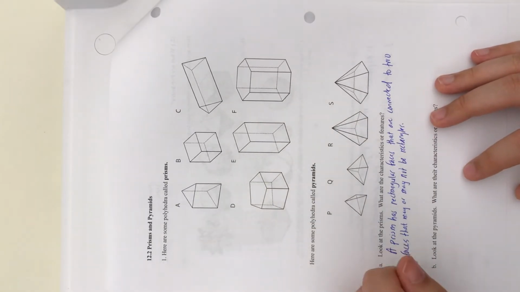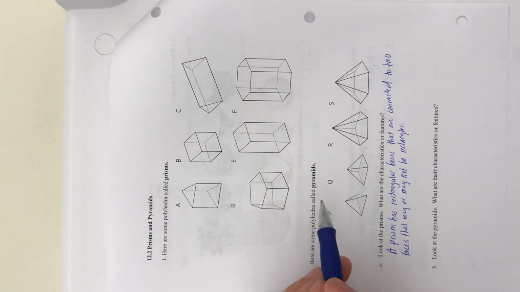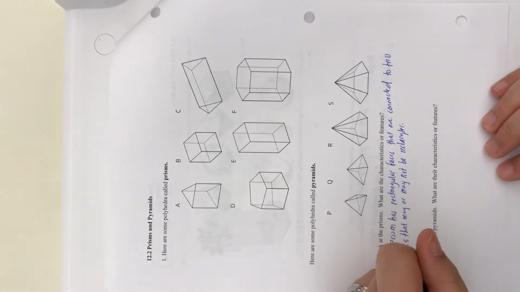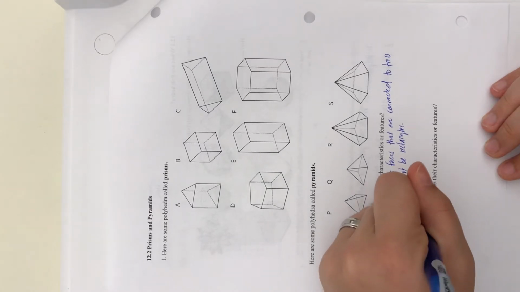So a prism basically is connected by rectangles, and it has two faces that are identical to each other, and so we're going to add that two faces are identical to each other.